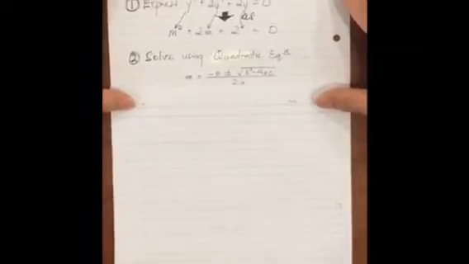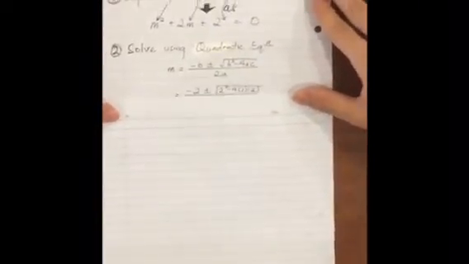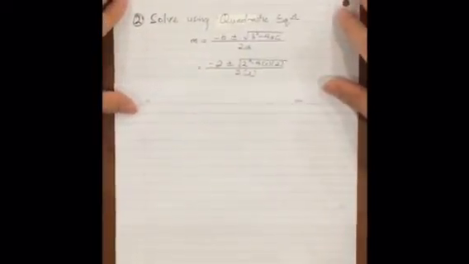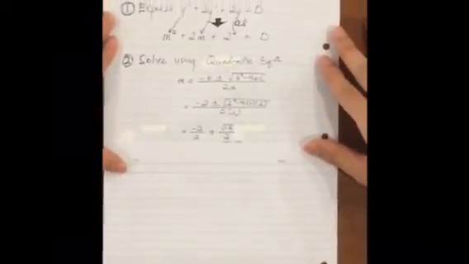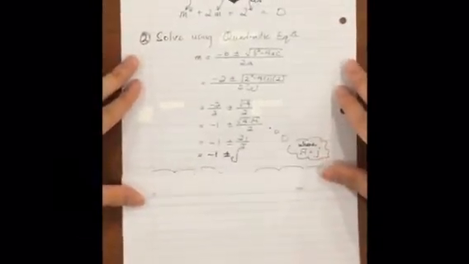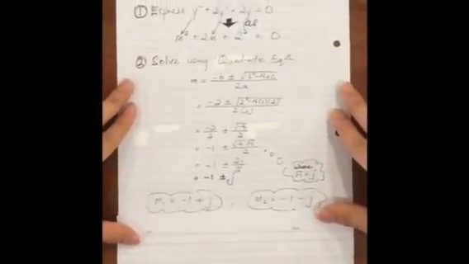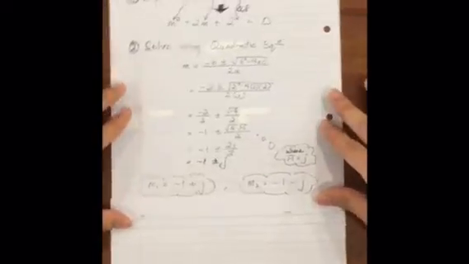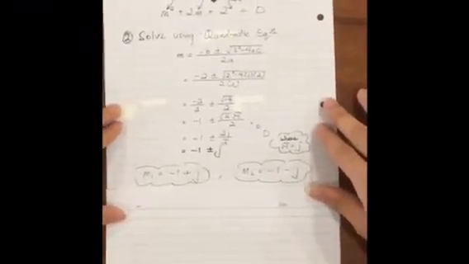Then solve using the quadratic equation, which is this. Sub in the respective a, b and c values, and you will yield a solution m1 and m2 equals negative 1 plus j or negative 1 minus j.